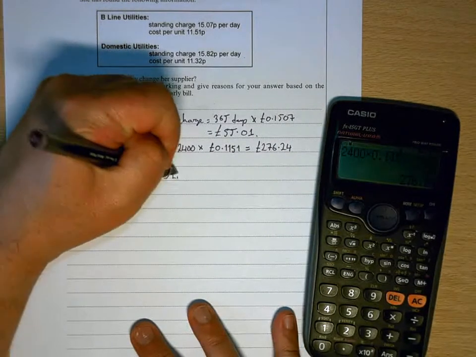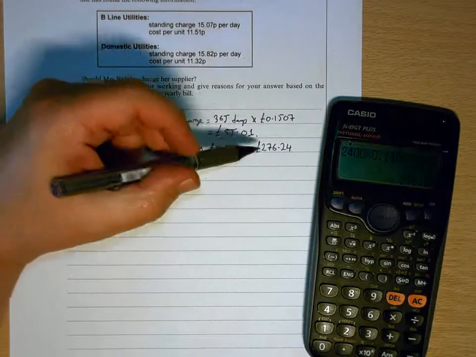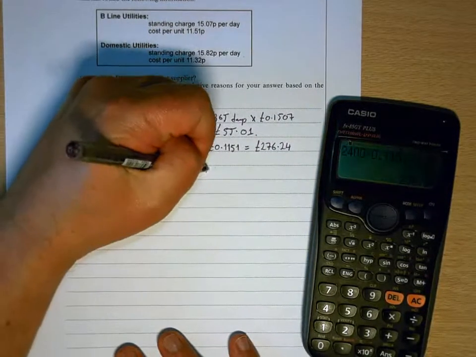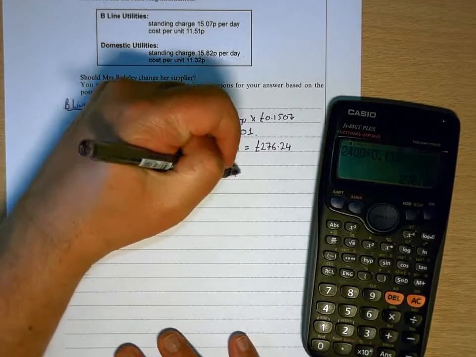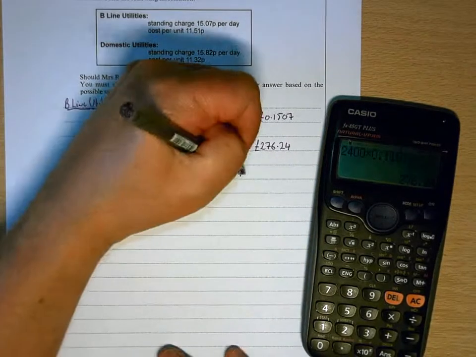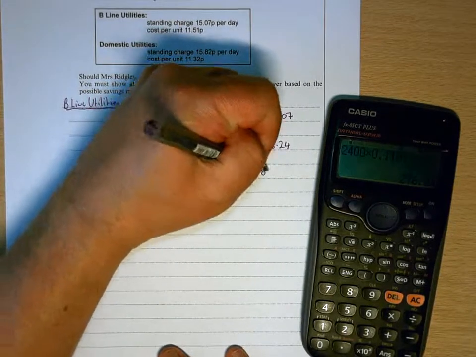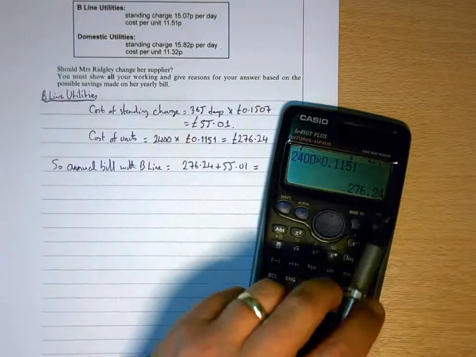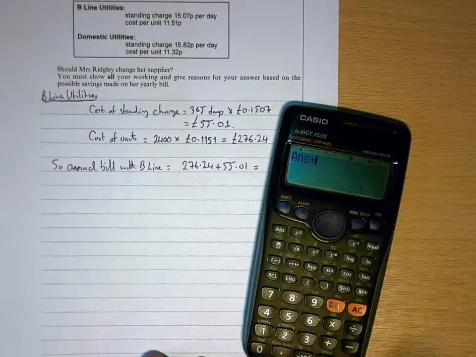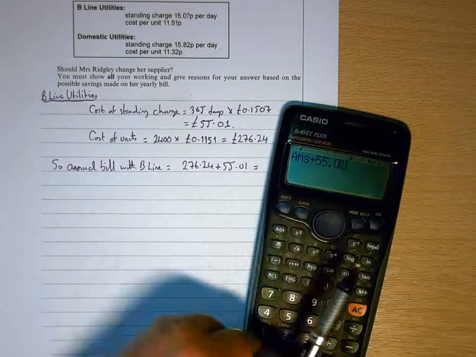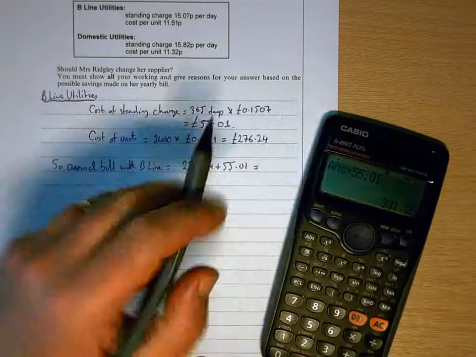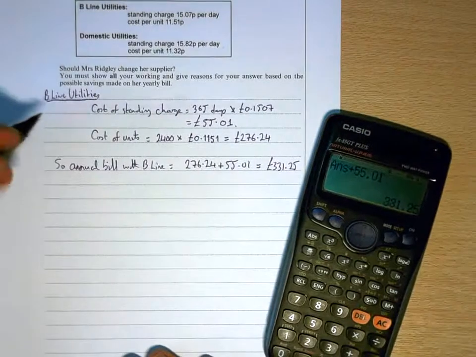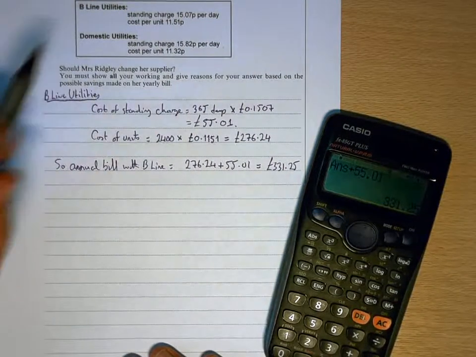will be the £276.24 that the units cost, plus the cost of the standing charge, £55 and a penny. So £276.24 I've still got on my calculator. Add to that £55 and a penny, and we get £331.25 a year. Now we do the same thing again, but with domestic utilities.